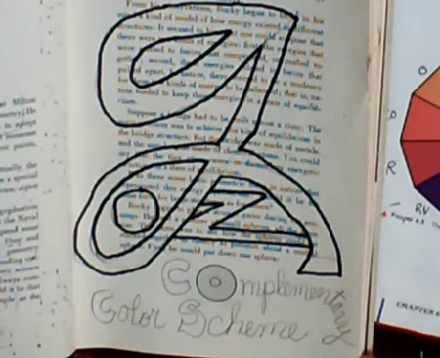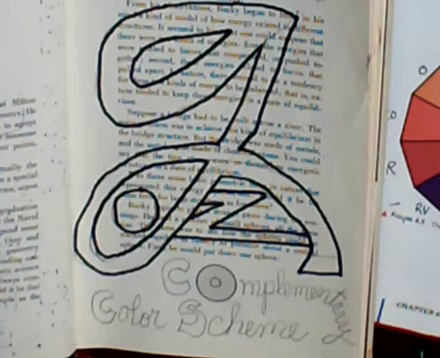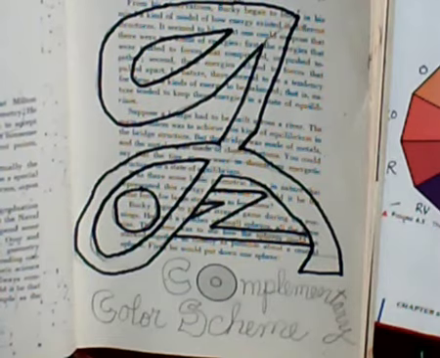Okay, so what is complementary color scheme? Look in your notes if you don't have it. Yes, Ken. I don't know. I can't find it.